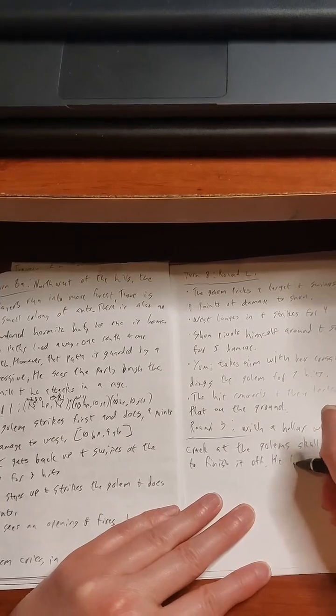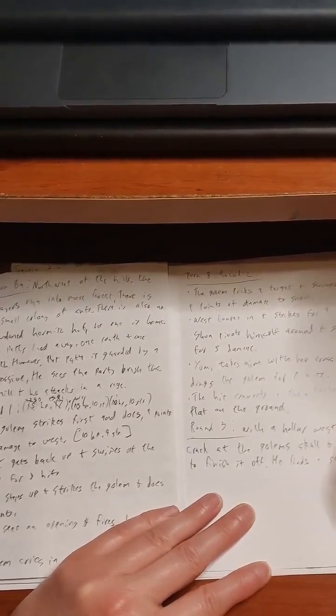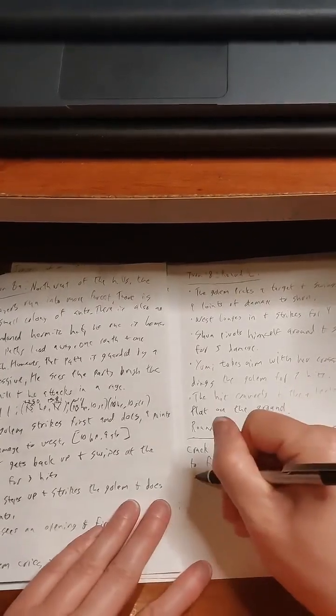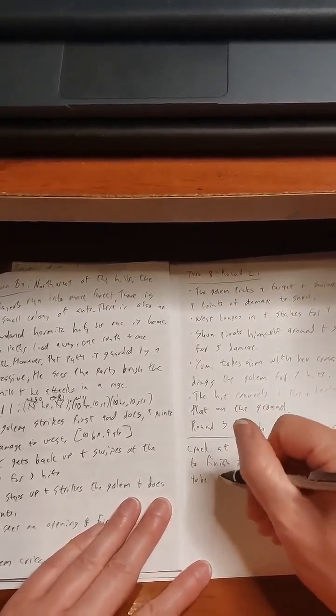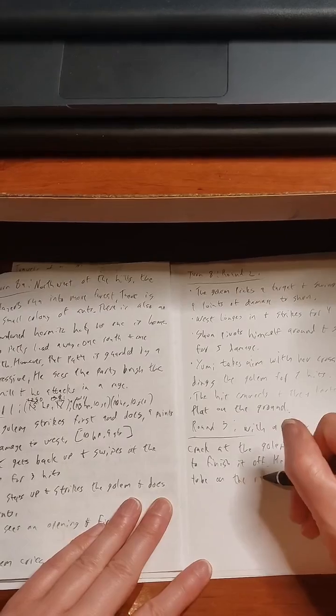What does he find? He finds the remains.